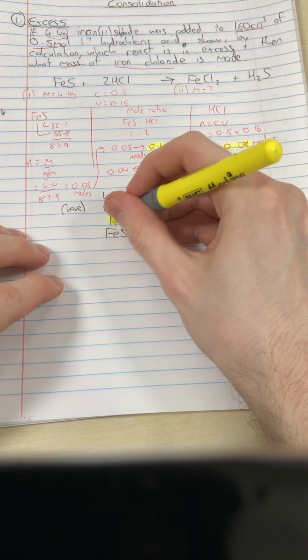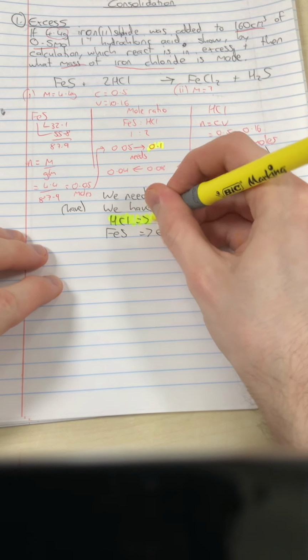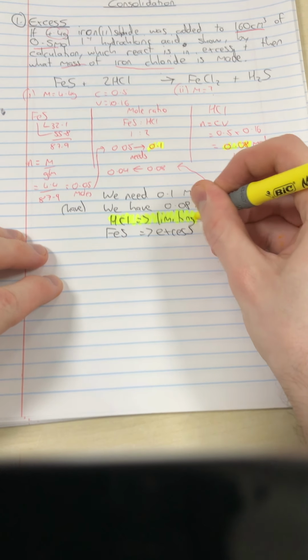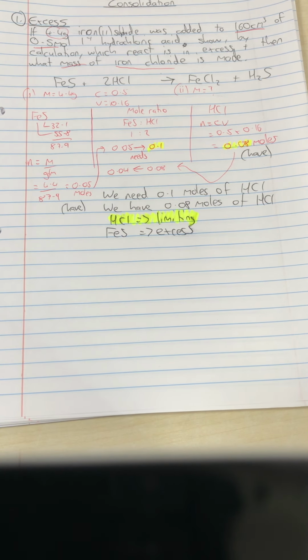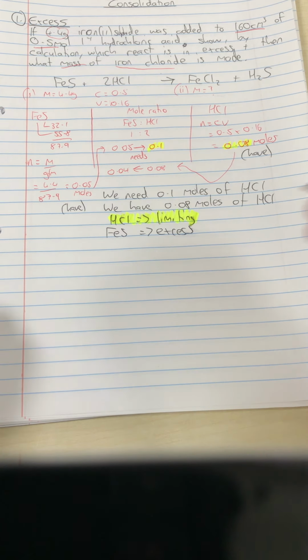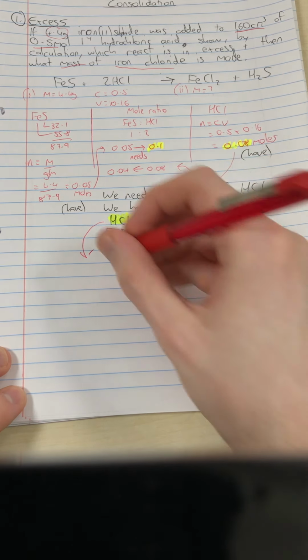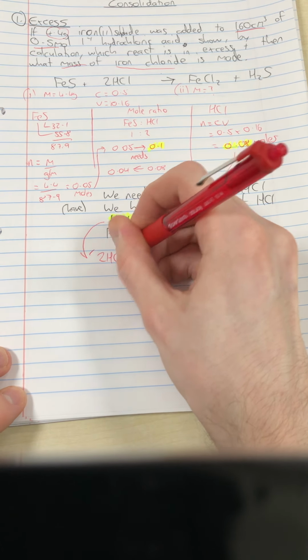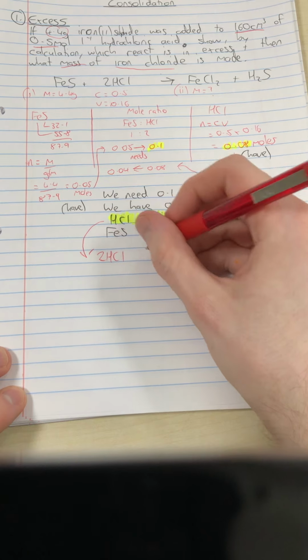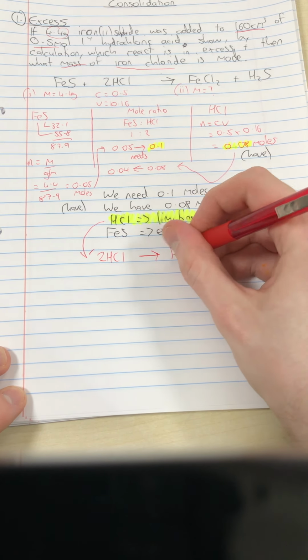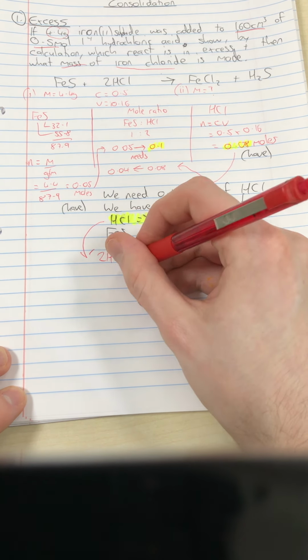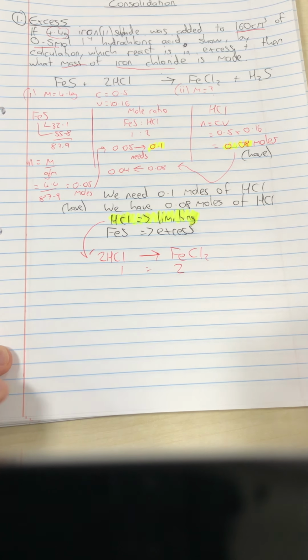Remember what I said. When we're taking it forward, we focus on the limiting reactant, and we don't do anything else. So we bring that down. We've got 2 moles of HCl, and that gives us 1 mole of iron chloride. So that's a 1 to 2 mole ratio.